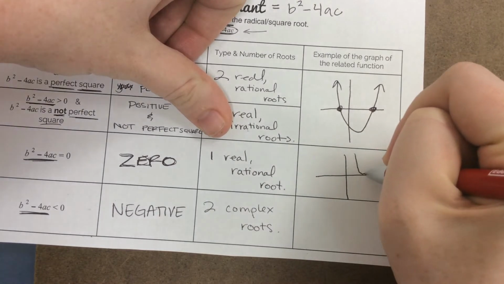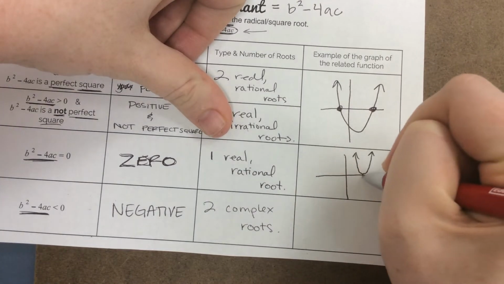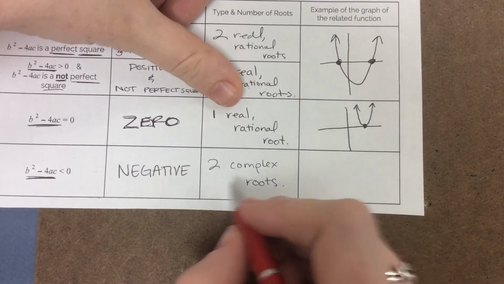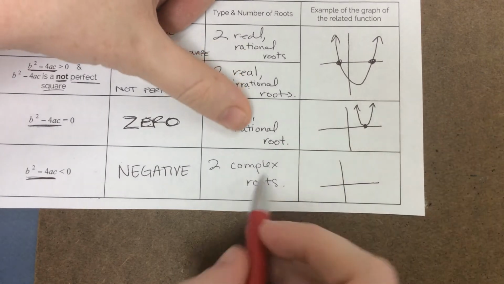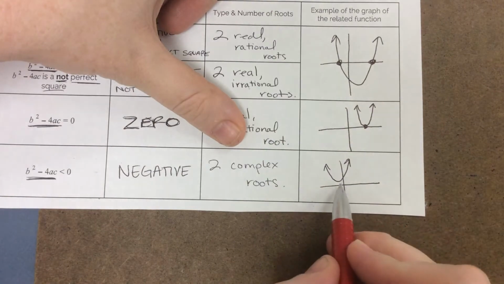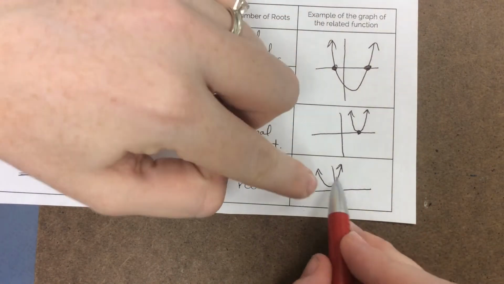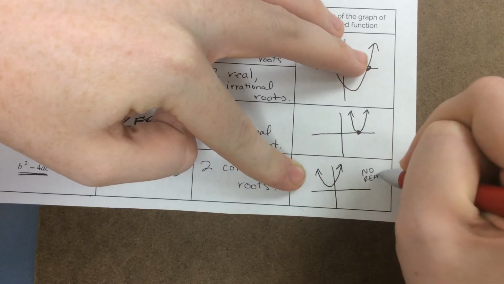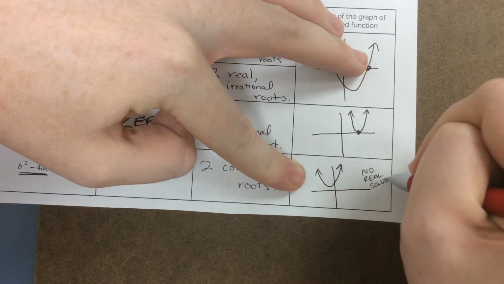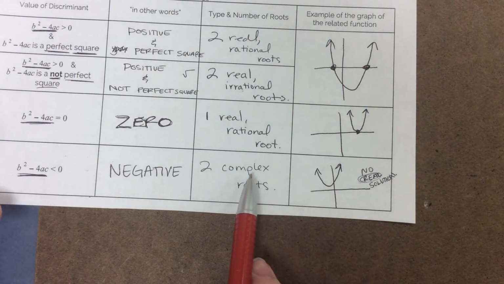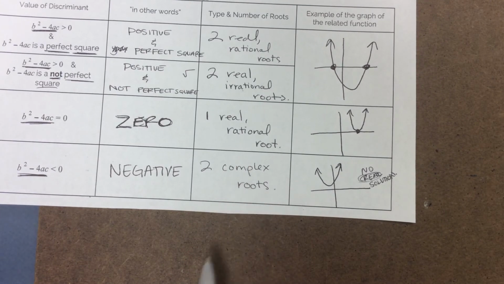Okay. The next thing, if it's just one real rational root, that's when you'll have a graph that just touches the x-axis at 1 point. That'll give you one solution. If it's two complex roots, because those have imaginary parts, your parabola will not touch the x-axis. So when we were graphing, we'd say that this would be no real solution. That's why it was important that we said real, because there is a solution. There's two solutions, but they have imaginary parts, so they're complex numbers.